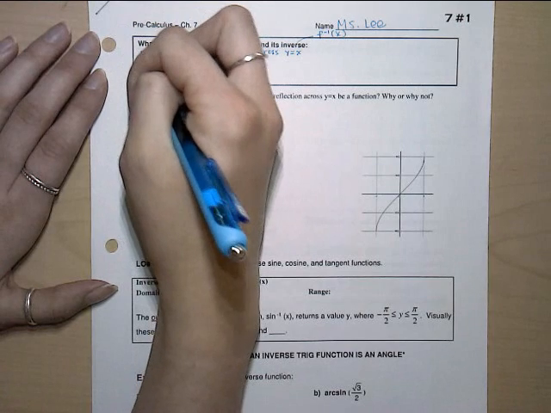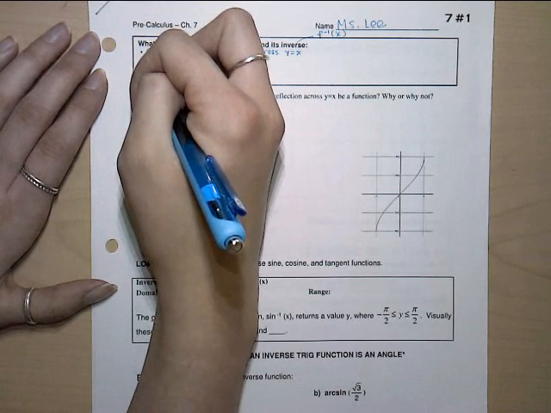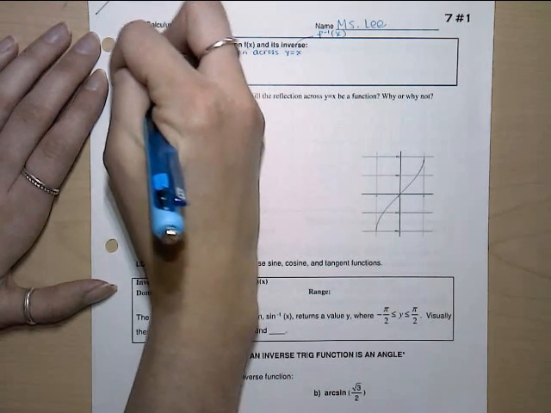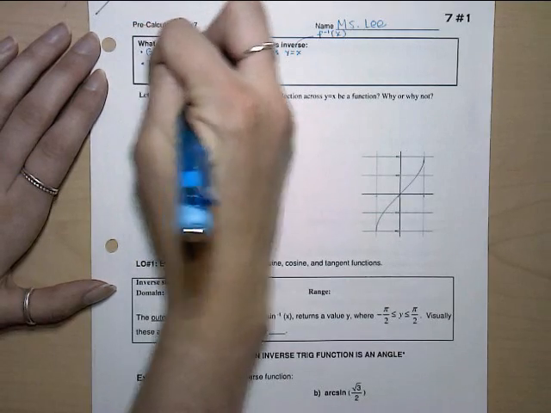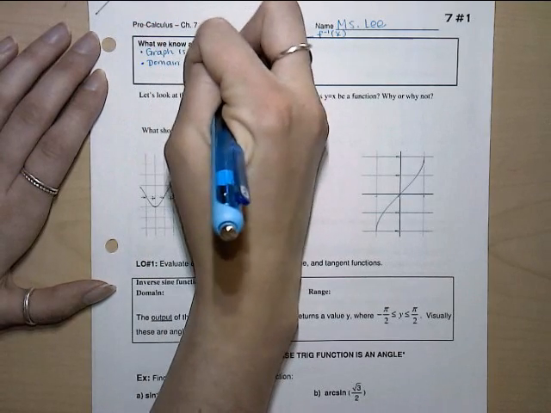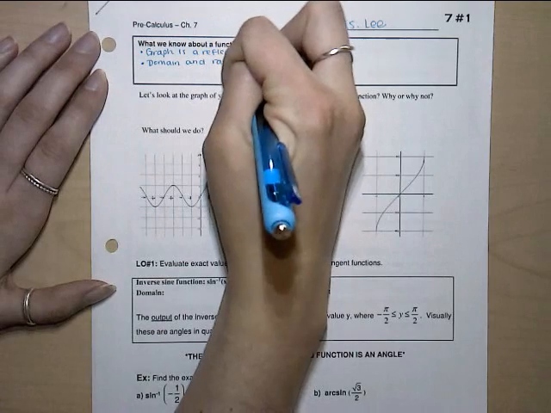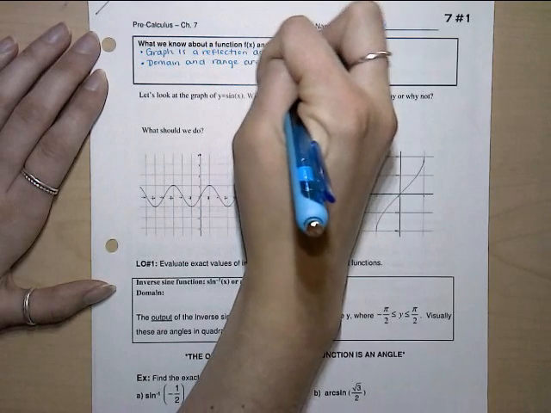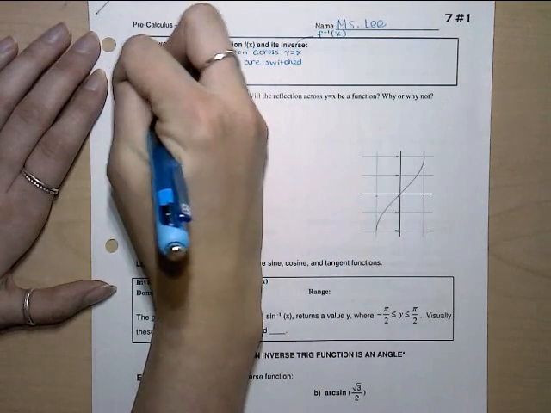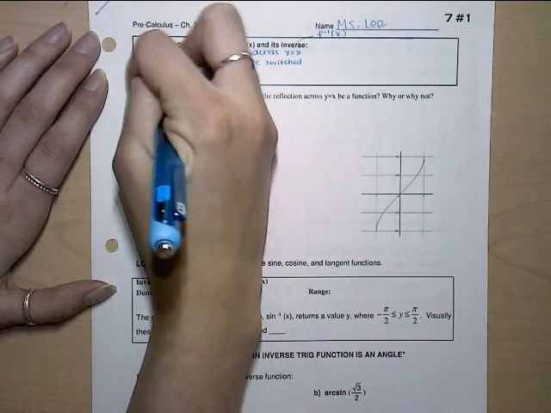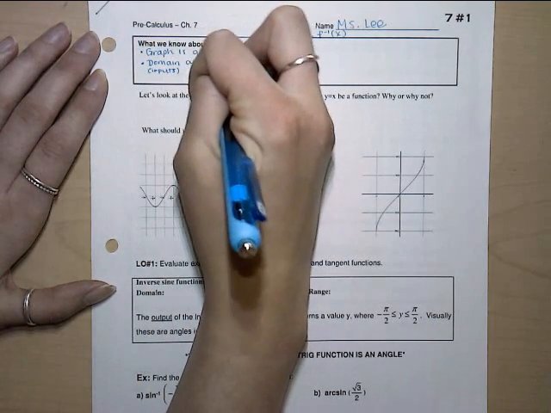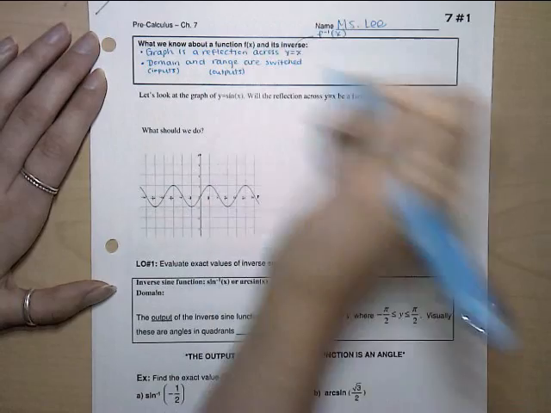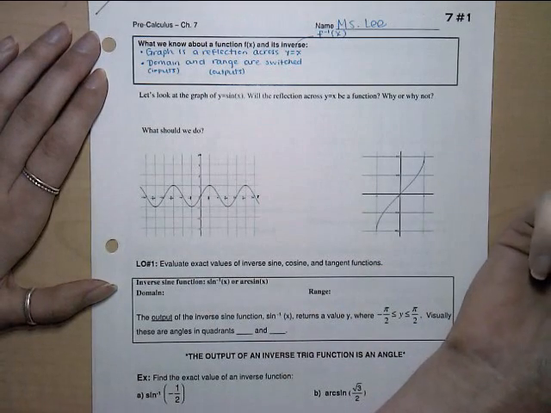So when we solved, we would switch the x and the y, and then we would solve for y. So when that happens, the domain and range are switched. Domain is our set of inputs and range is the set of outputs. So the inputs and outputs are being switched.